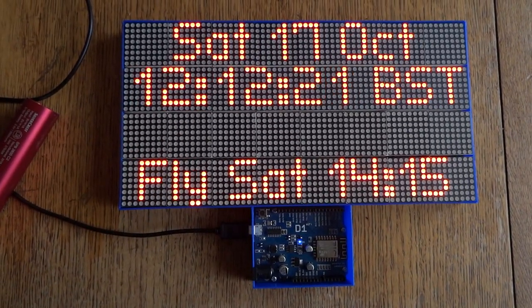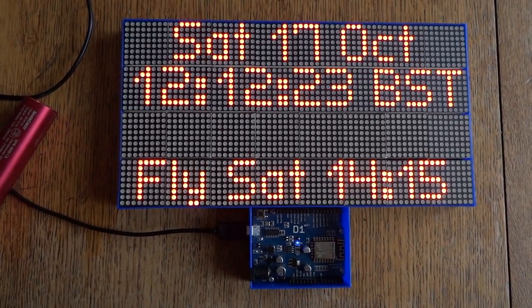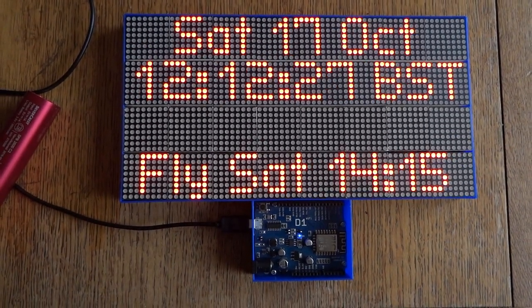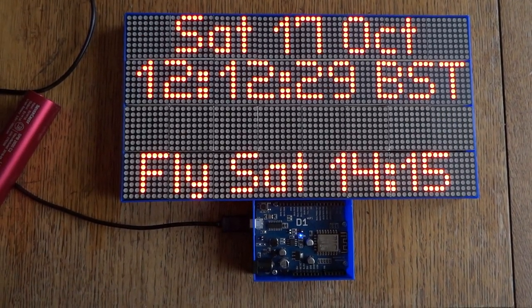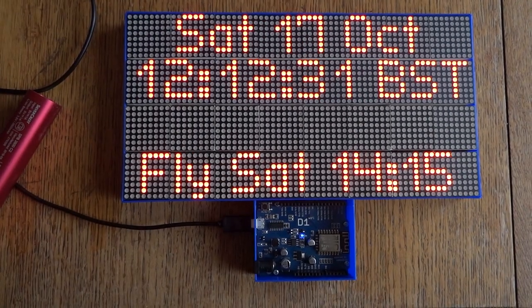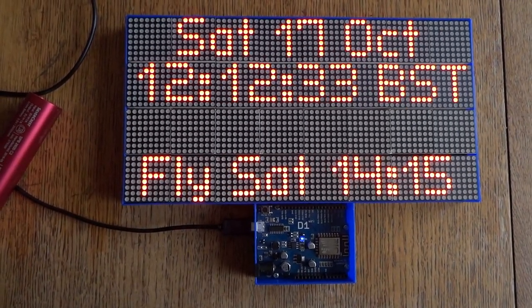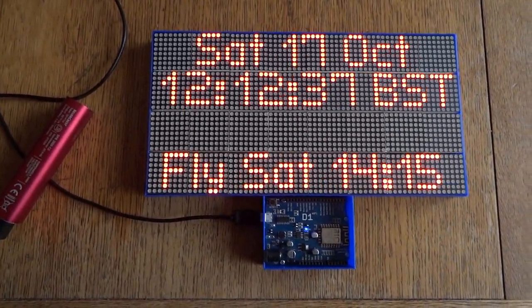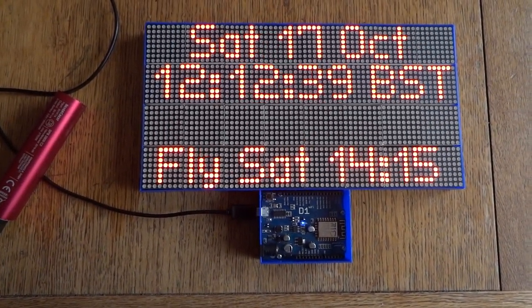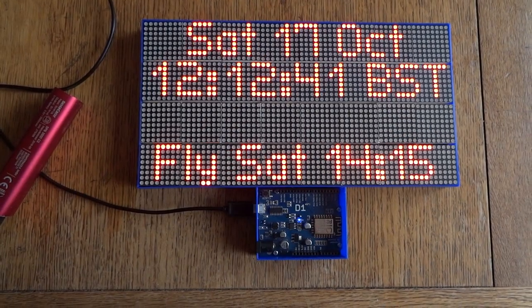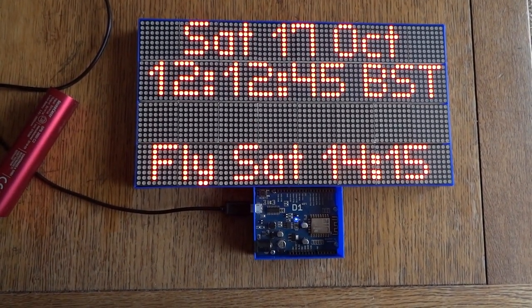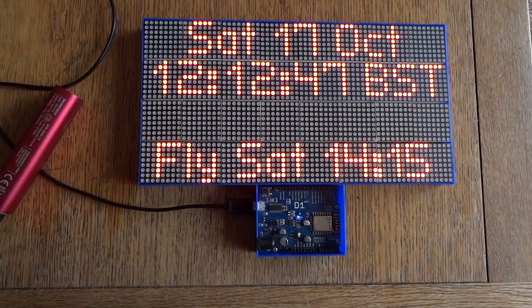You specify in the code what time zone you're in, and then it automatically does daylight saving time correction. So here we're in the UK, and so it's saying it's BST, that stands for British Summer Time, and in the winter here we'll swap onto GMT, which is Greenwich Mean Time.